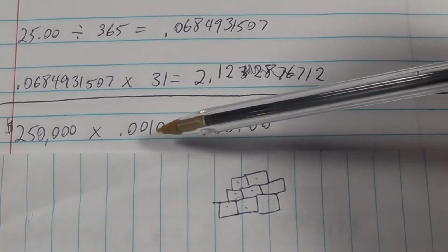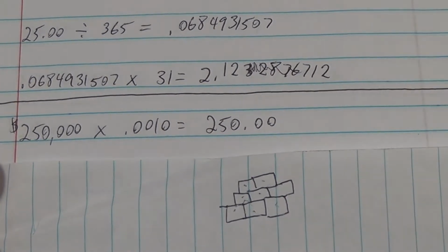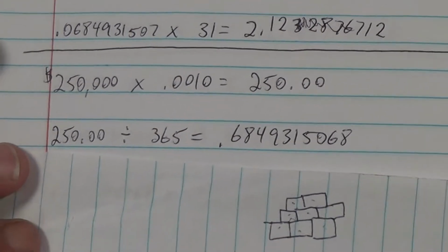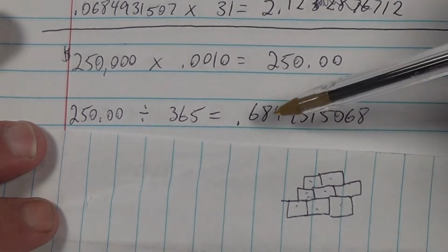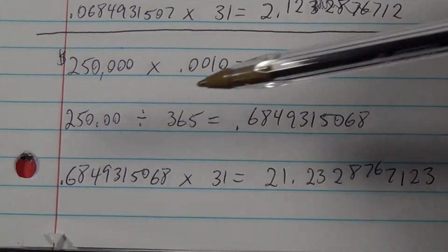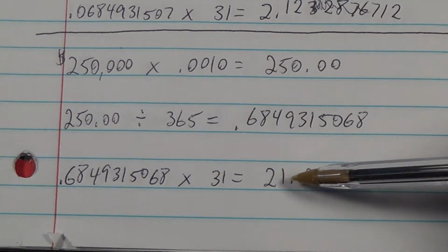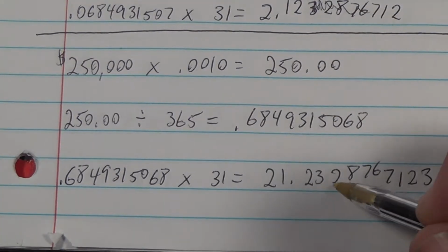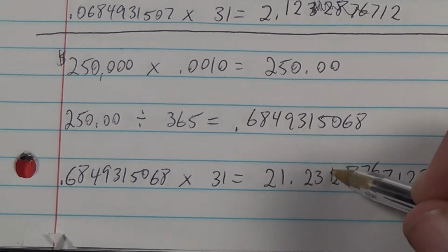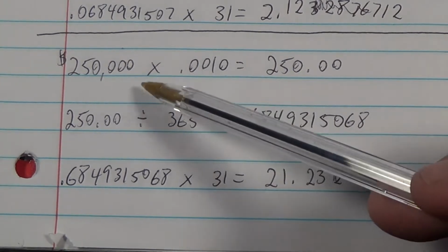You've got $250,000 at 0.1% interest, which will get you $250 a year. You take what you get yearly divided by the number of days in a year, and you get that number. Then you multiply it by the number of days in a month, and it shows you what you get every month on the 5th, or whatever day you made the CD, the 6th, 7th, 20th, whatever. The third number after the decimal is below 5, so those fade away. This stays a 3. $21.23 a month at that.